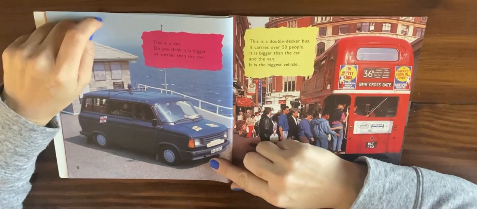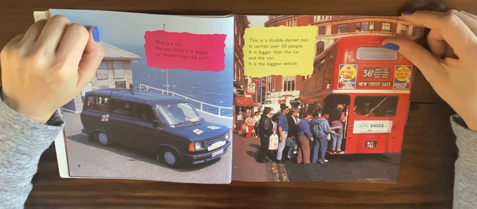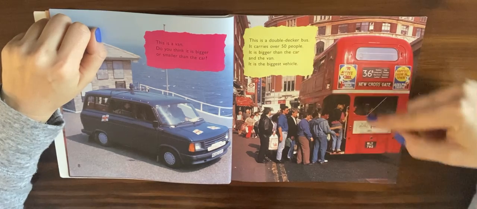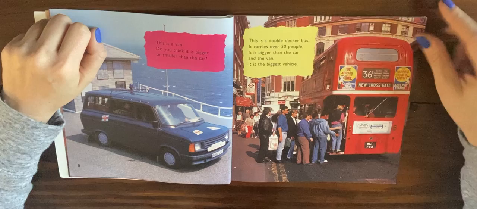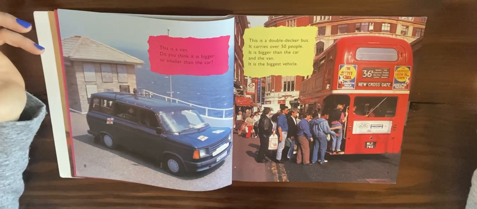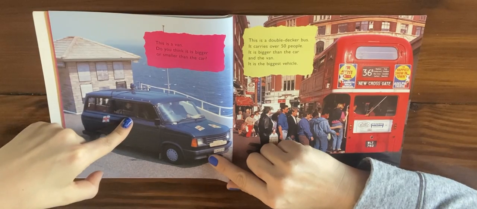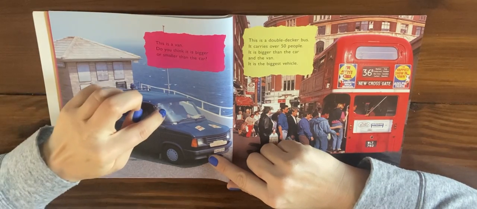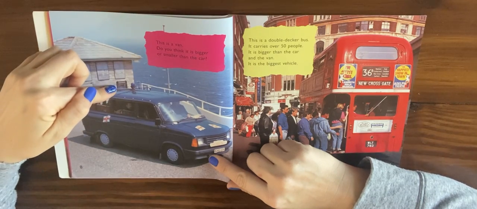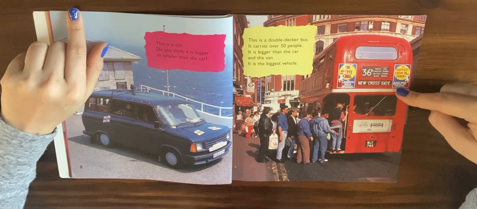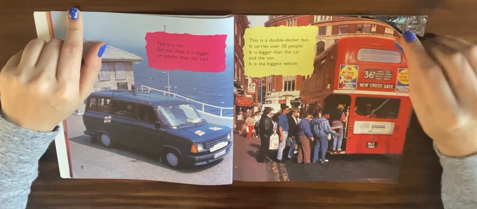This is a van. Do you think it is bigger or smaller than a car? This is a double-decker bus. It carries over 50 people. Is it bigger than the car and the van? Is it the biggest vehicle we've seen so far? How many people do you think are inside of this car? 1, 2, 3, 4, 5, maybe 6 people? And this bus holds 50 people. So we know that it's bigger than the van.